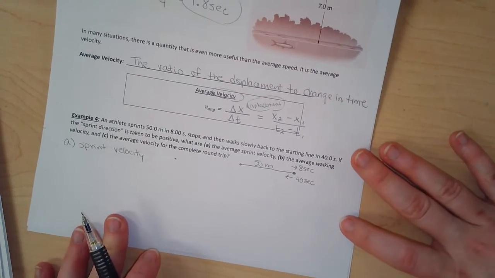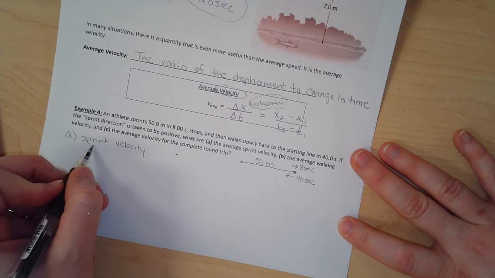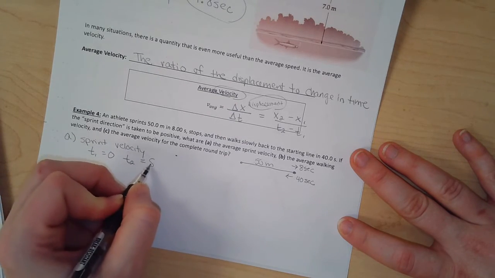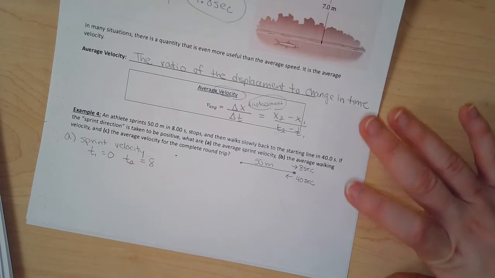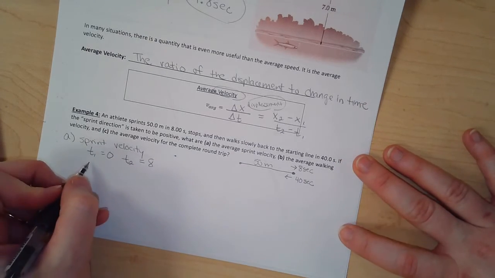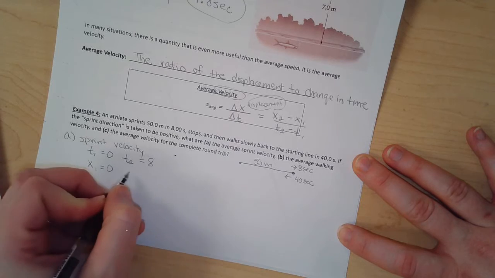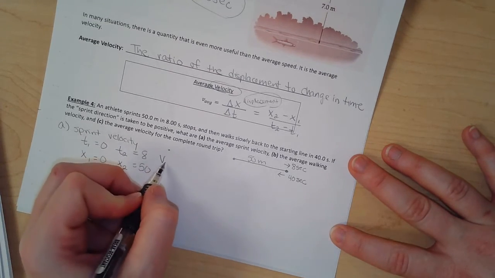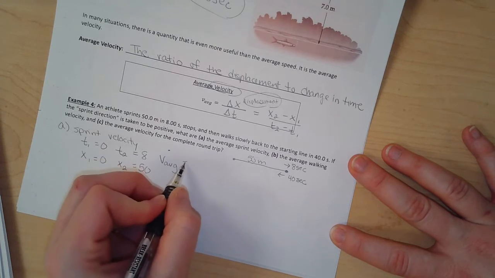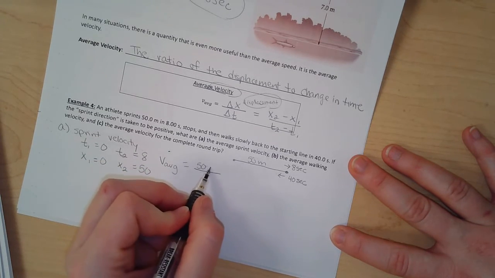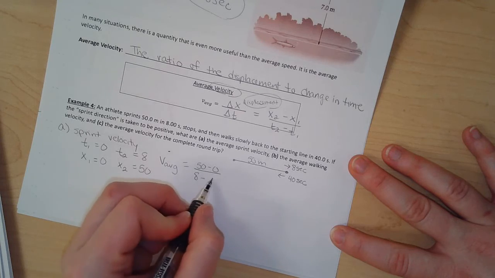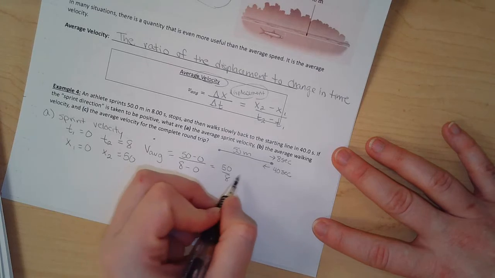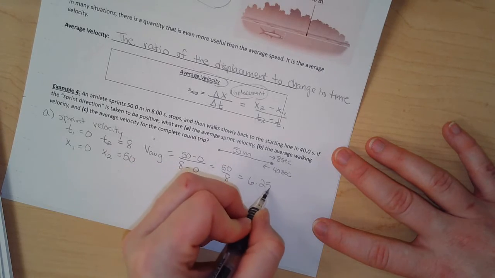All right, so part A, the sprint velocity, happens from time 1 of 0 to time 2 of 8. And that also happens from x1 of 0 to x2 of 50. So the average velocity for this particular section is 50 minus 0. Hopefully you're seeing the connection to algebra and slope, which turns out to be 50 over 8, which is simply 6.25 meters per second.